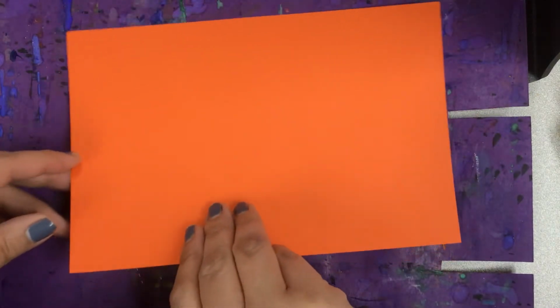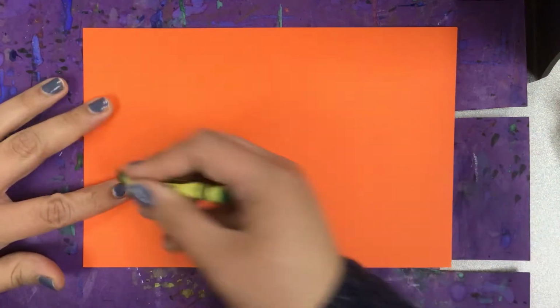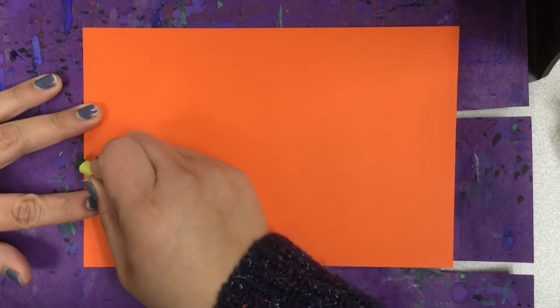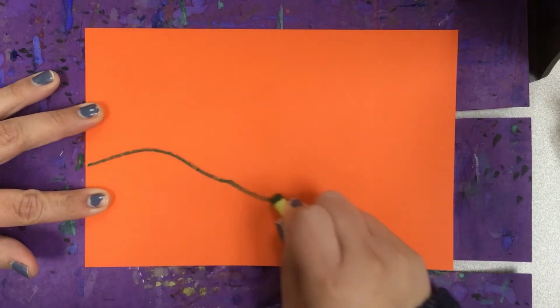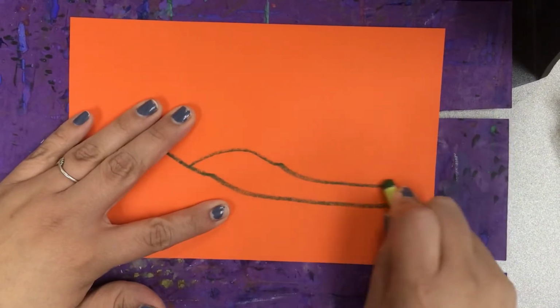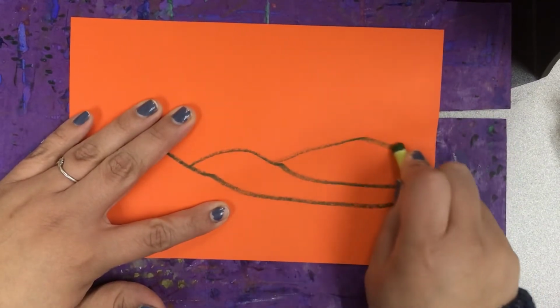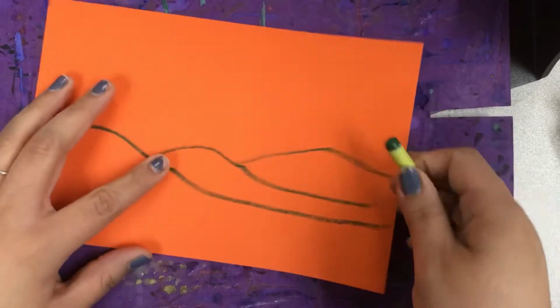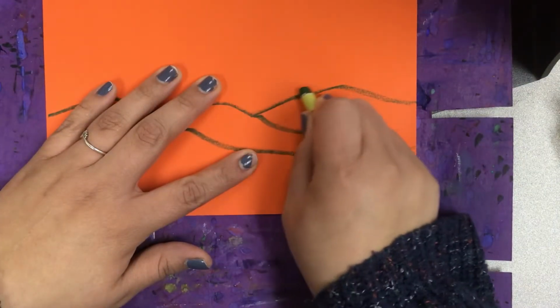My next paper will be my midground. So that's the middle of our artwork. For our midground today, I'm going to make some hills. And your hills can look however you'd like. I think I'm going to have my hills look like this. Oh, there we go. I think that looks very nice.